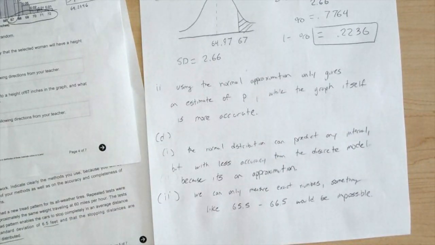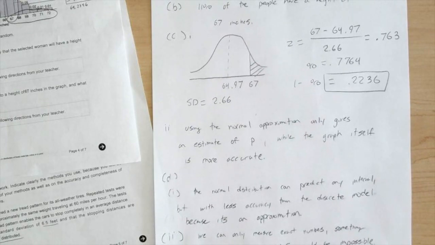Let me just read what I said. It said the normal distribution can predict any interval, but with less accuracy than the discrete model because it's an approximation. So that's that. I think this question is still definitely worth doing. And yeah, we're crushing it. Woo!